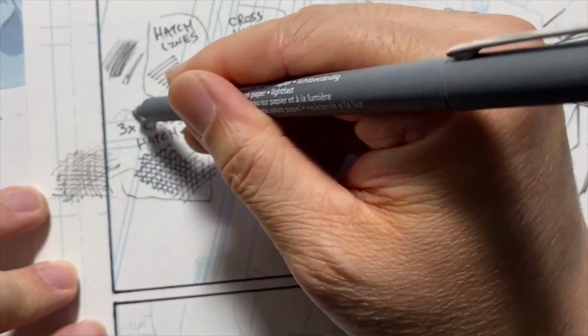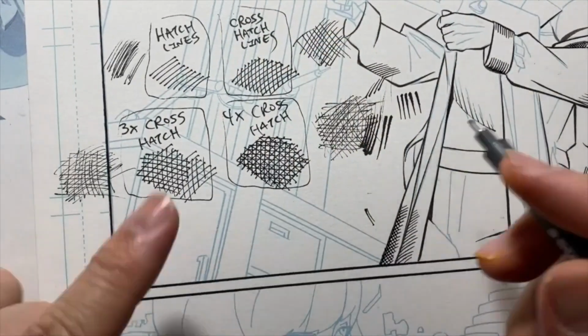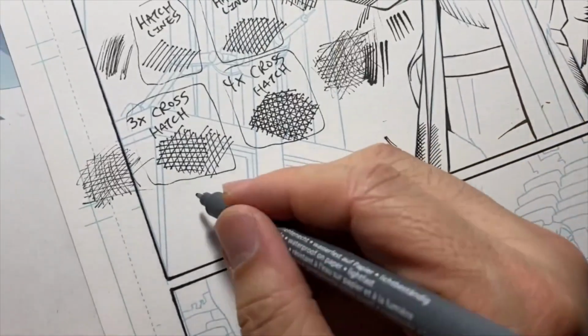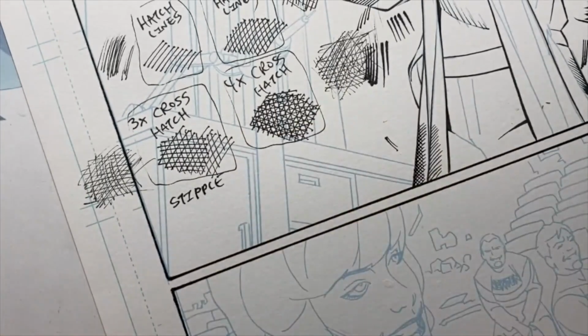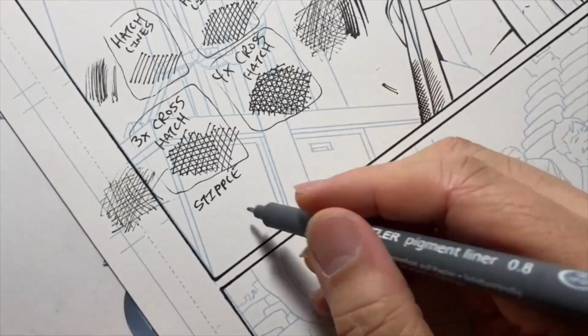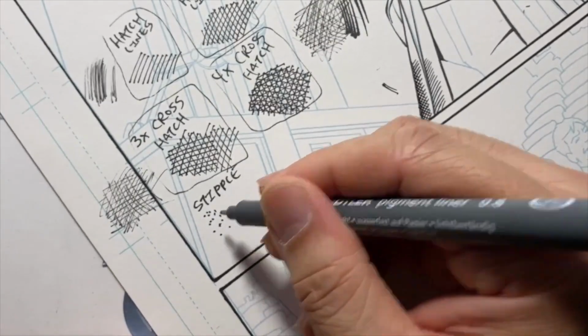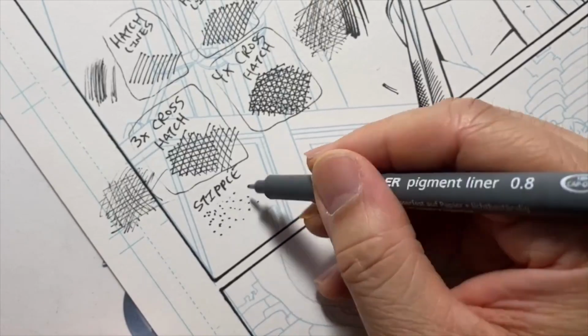See that? Like this. Now another inking technique that I do is called stippling. I'm going to demonstrate here. S-T-I-P-P-L-E. This is another inking texture. Stippling is a series of dots that you do. The more dots that you have in one area, the darker that tone will be.